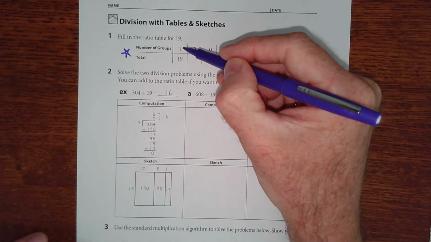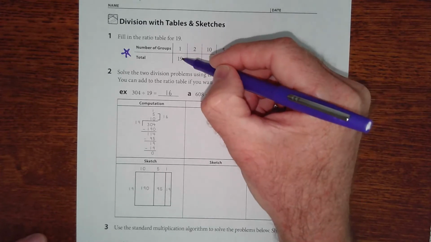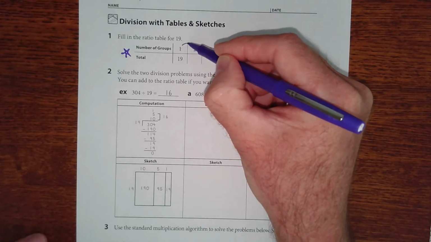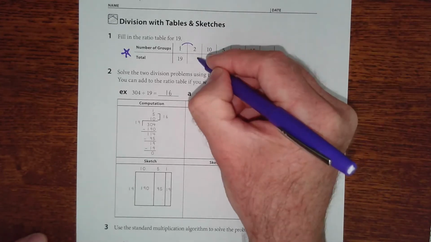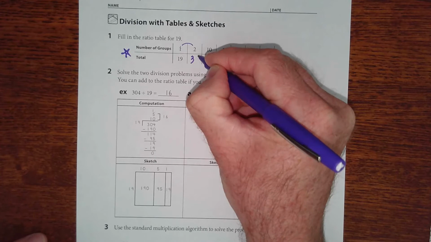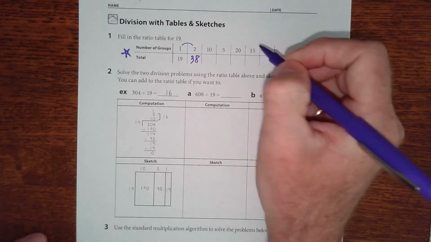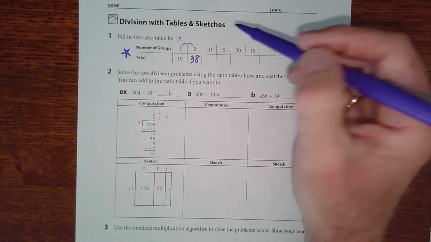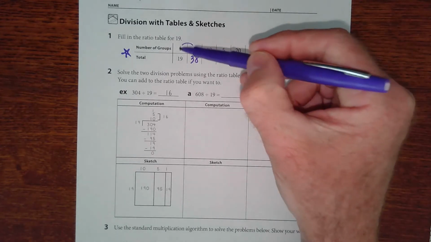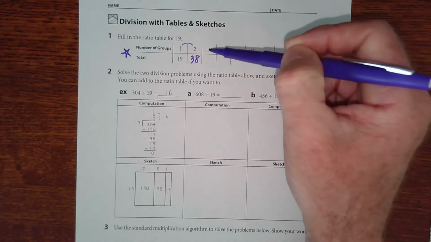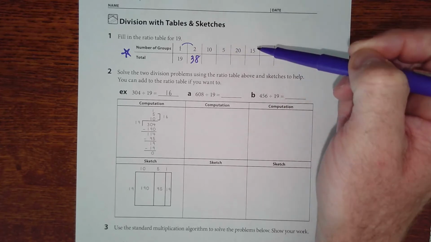So if you got one group that equals 19, double it. Double 1, you get 2. Double 19, get 38. And continue on down the road. Figure out the patterns that you can do. You're figuring out groups of 19. 1 of 19, 2 19s, then you got 10 and 5 and 20 and 15.